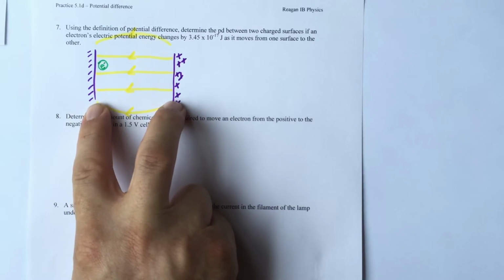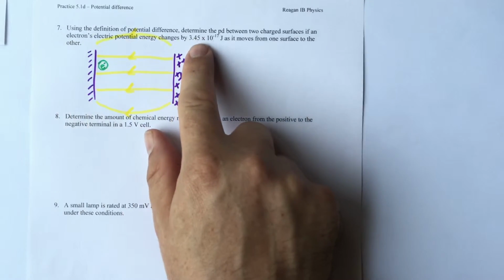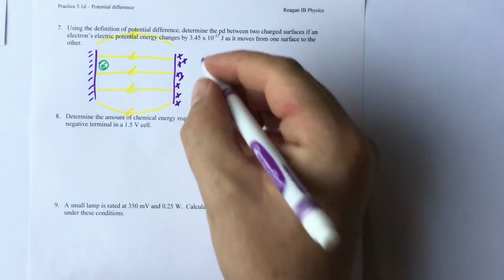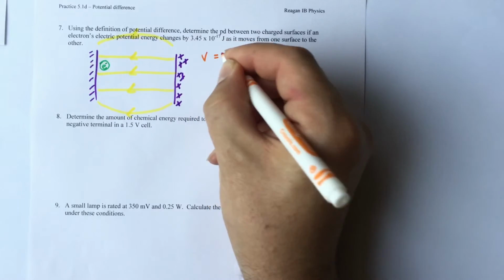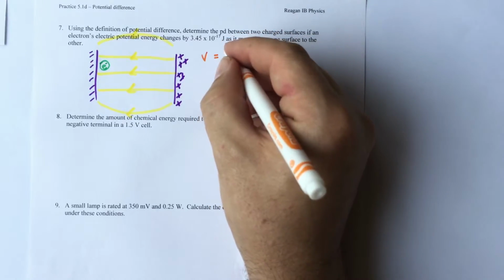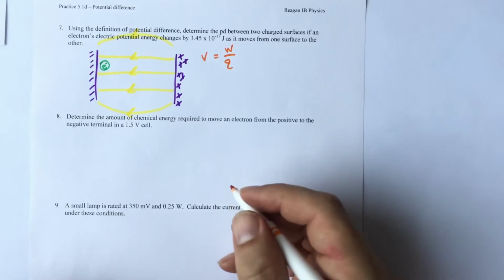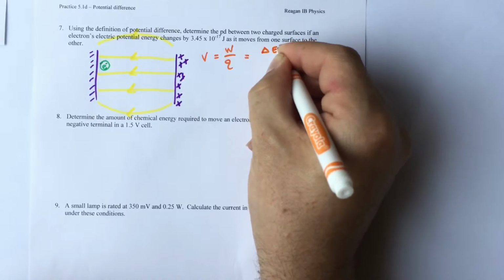What is the difference in voltage between these two plates if an electron gains this much energy as it moves from one to the other? And in order to solve that question, we need an equation that looks something like this. It's in your data book. It says that V, potential difference, is equal to work over charge. And that means this, that work is really our change in energy.